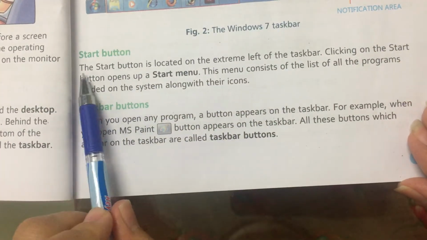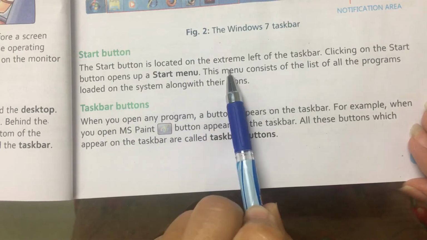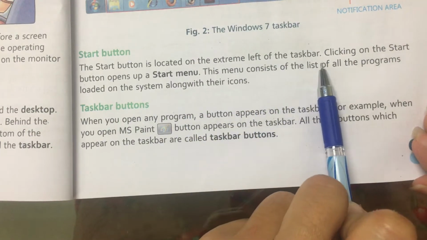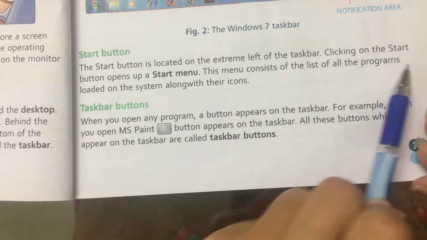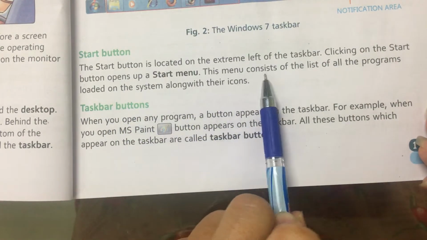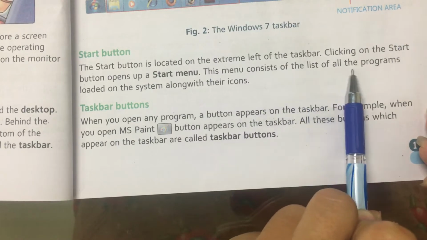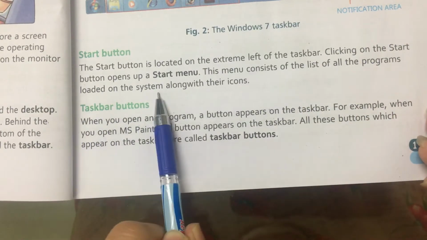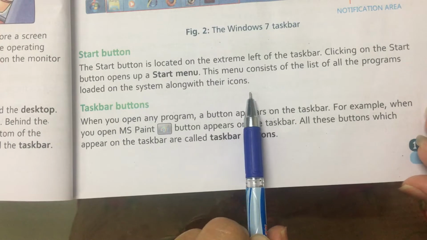Start button. The Start button is located on the extreme left on the taskbar. Clicking on the Start button opens up a Start menu. This menu consists of the list of all the programs loaded on the system along with their icons.